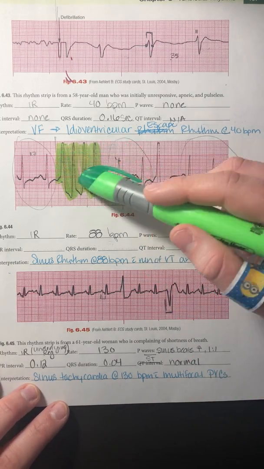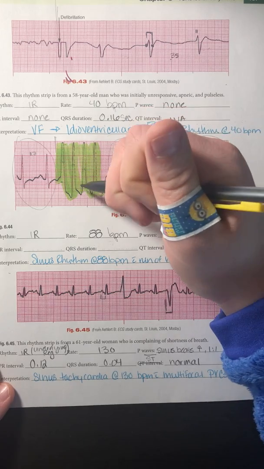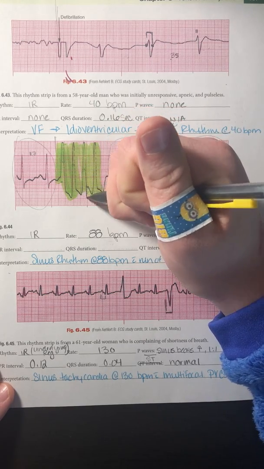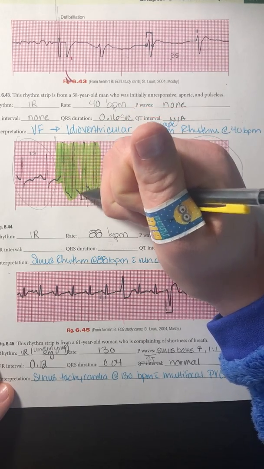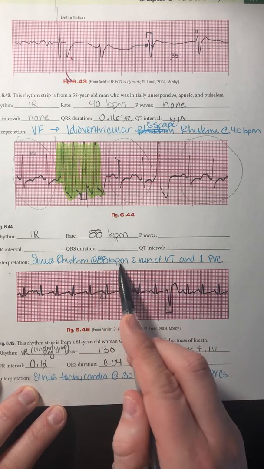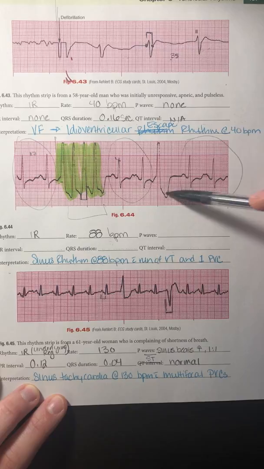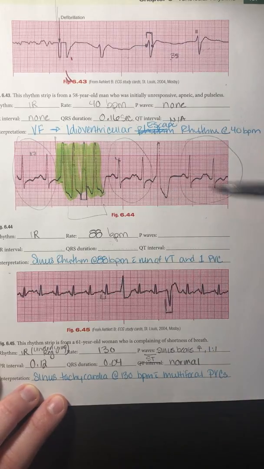And we can tell by looking at it that they're very wide and bizarre looking, so we can definitely see that they're ventricular. If I did want to measure it out, it would be my QRS. So it would be 4 blocks across, would be 0.16 seconds. So I have my 88 beats per minute with a run of VTAC. And then I also have a PVC over here, and one PVC.